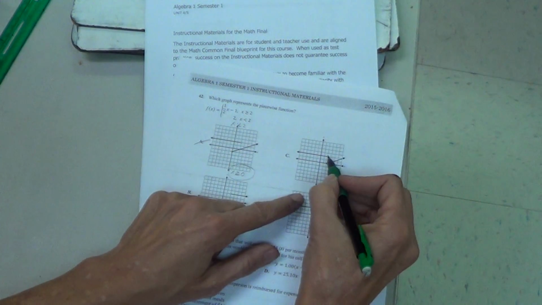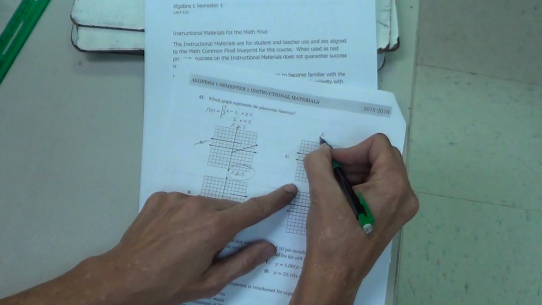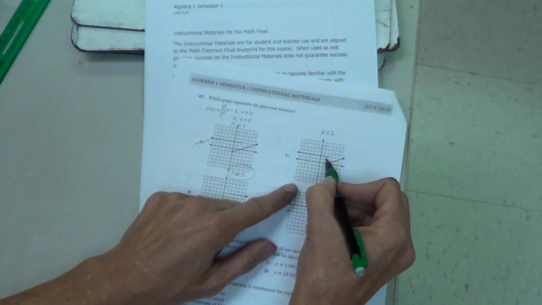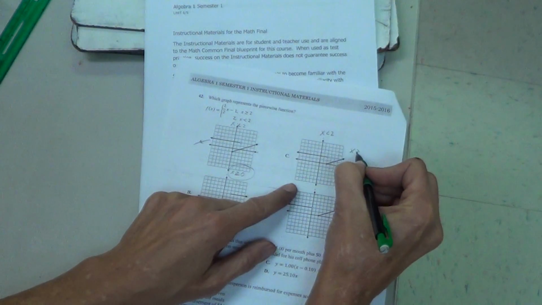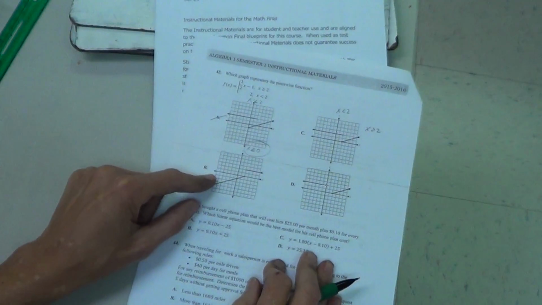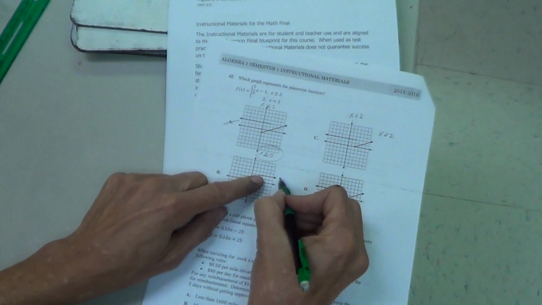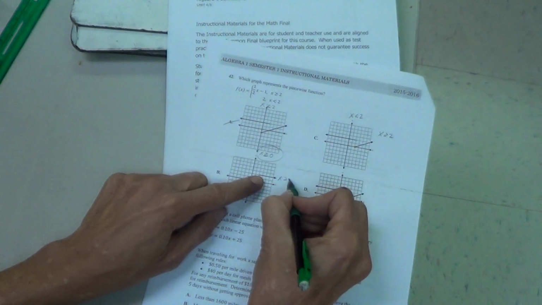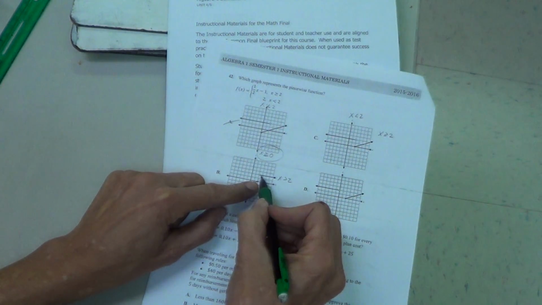Next one, we see that they're both at 2 on this one. This one is x is less than 2 with an open circle. This one is x is greater than or equal to 2. So that could be a potential answer. Go down to the next one. They're both at 2 as well. This one, however, says x is greater than 2 without an equals because it's open circle.